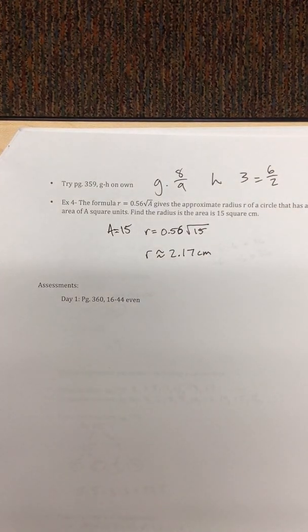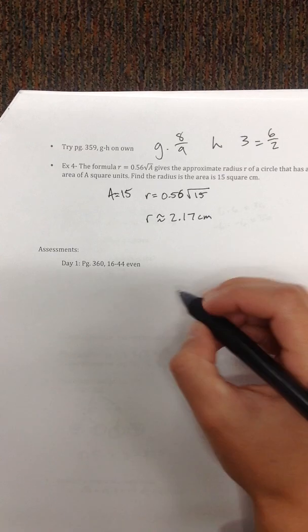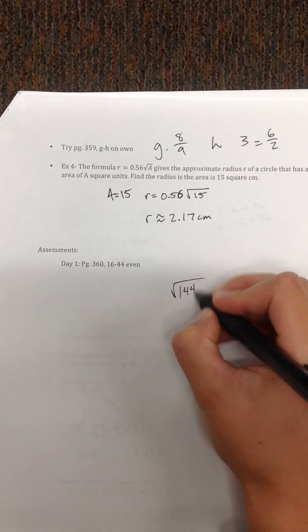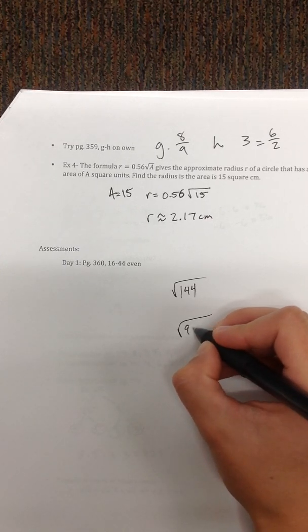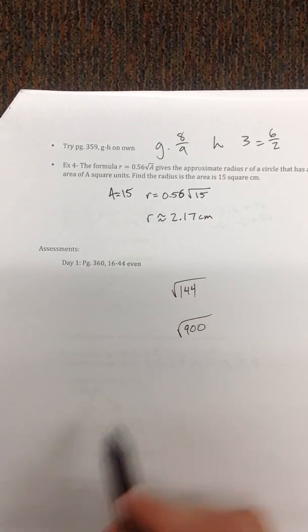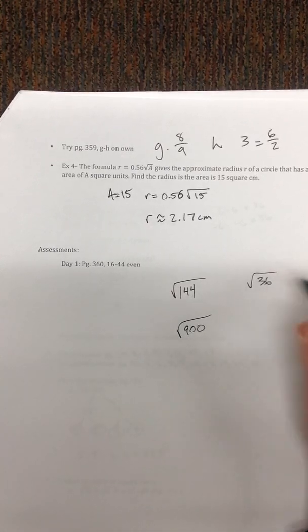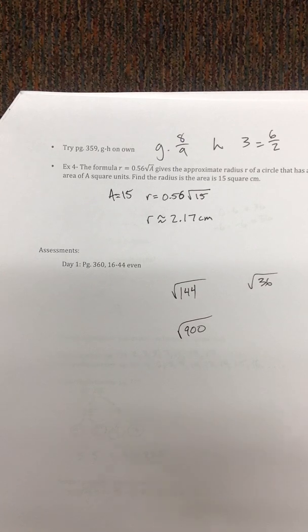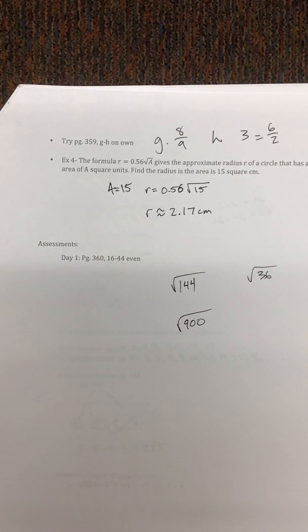Okay, so that's all for that. So your book page is page 360, 16 to 44 even. Make sure when you're solving these out, if they're bigger than 144, so if you have to do something bigger than square root of 144, like maybe you had square root of 900 because we had that one before, make sure you show your work on ones bigger than that. If they're smaller than that, like square root of 36, you can just use your chart because I know you probably know that one off the top of your head. But if it's a bigger number there, make sure you're showing your work so I know that you actually know how to do it.